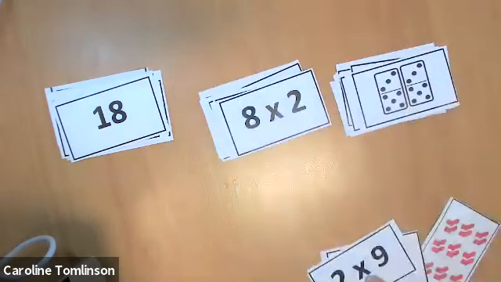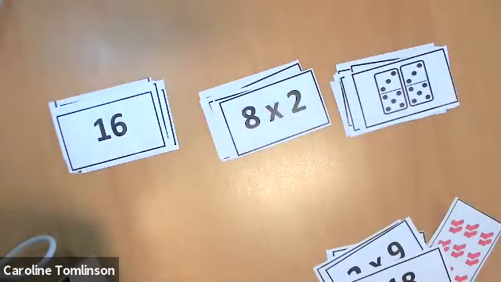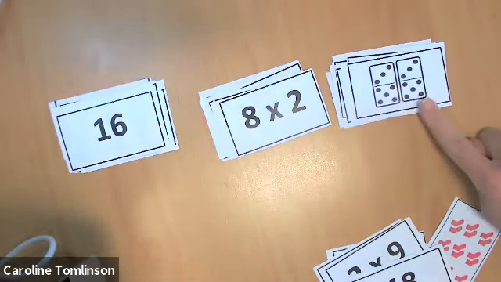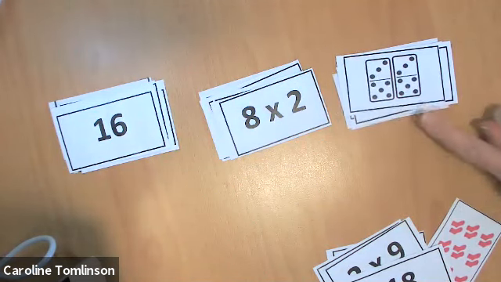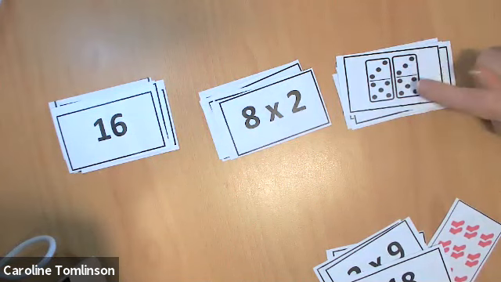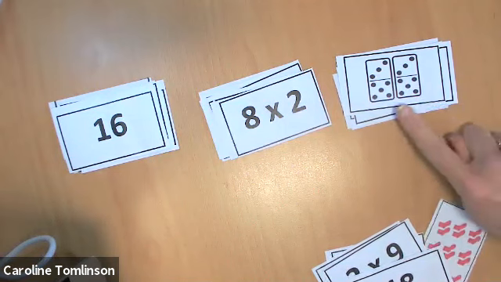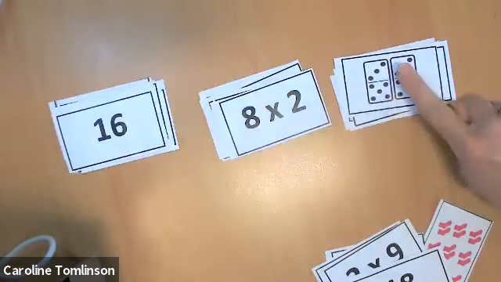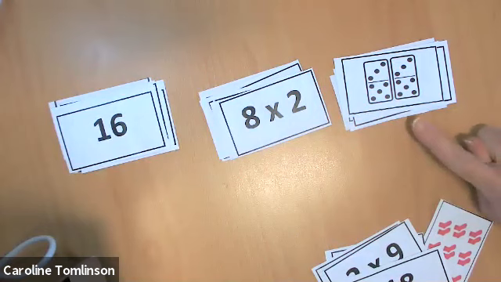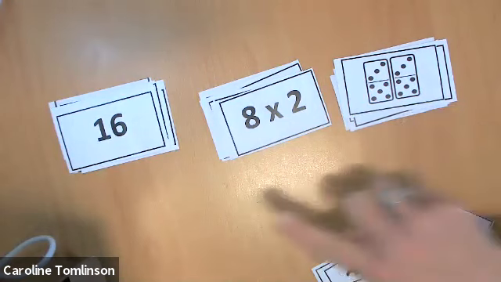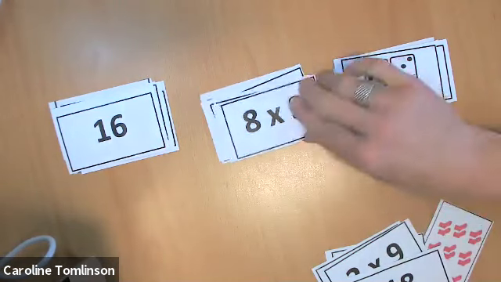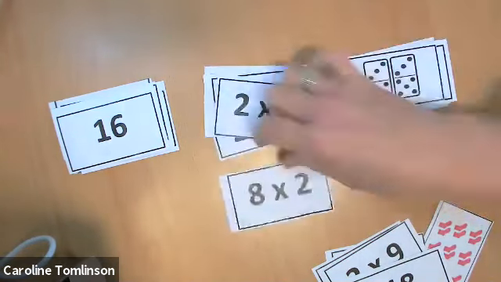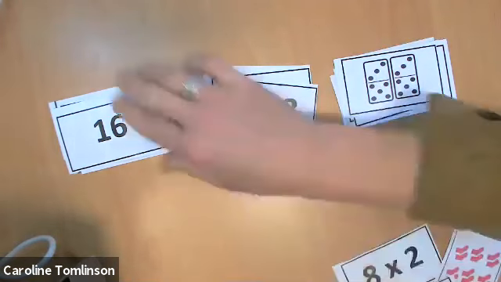If I look at my next multiplication fact, it's 8 times 2. Now you can see in my picture that I've got a dominoes version of 8. And through this concept variation, our children will be able to recognise that 8 is made up of 5 and 3. And through this variation, they would then be able to see that 2 groups of 5 equals 10, and then 2 groups of 3 equals 6, which hopefully will help them remember that the answer is 16. So as well as learning 8 groups of 2, we also want them to know that it would be 2 groups of 8.